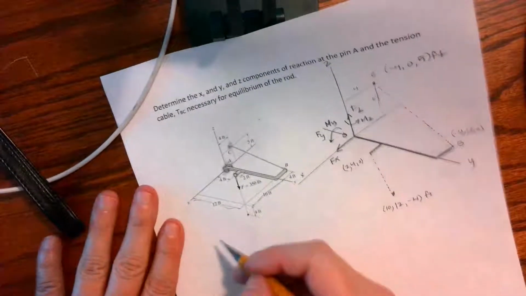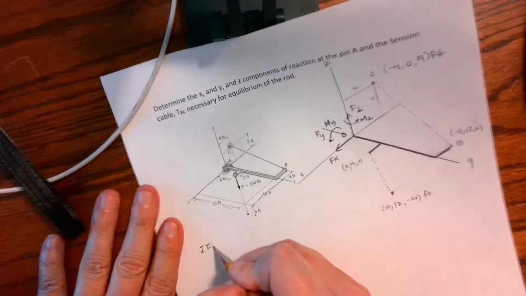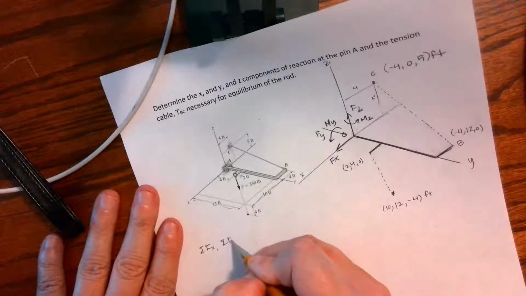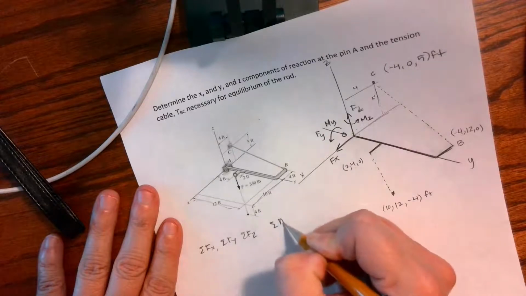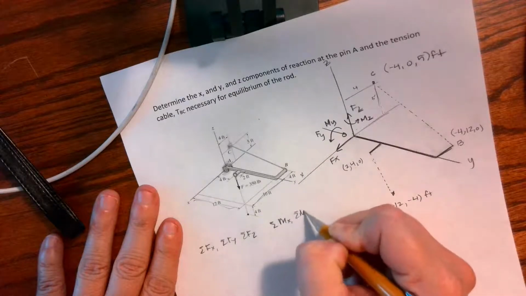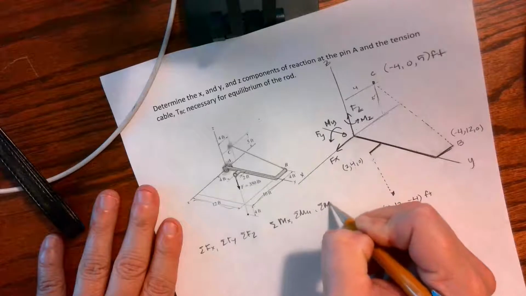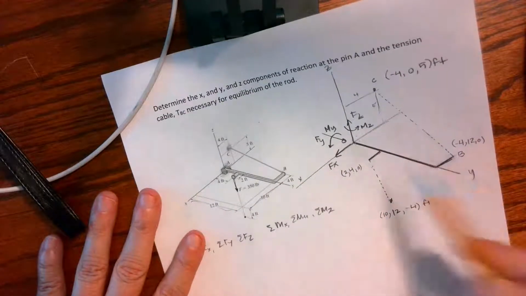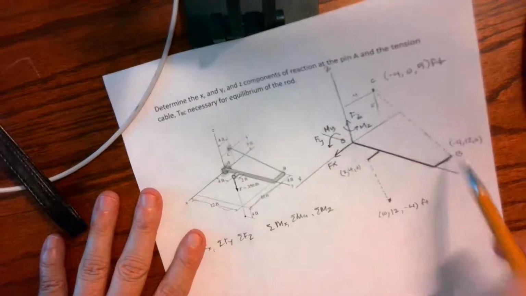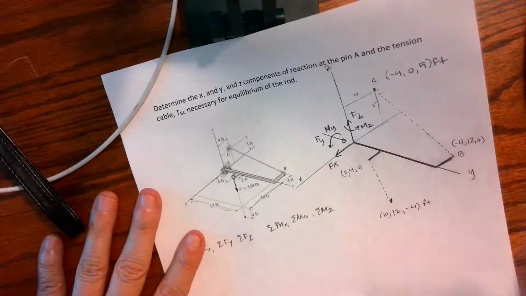Okay? So with all of these unknowns, I'm going to need to sum all of my forces. And I'm going to need to sum all of my moments. Which means I need to find the x, y, z components of both of these, the tension cable and the applied force.